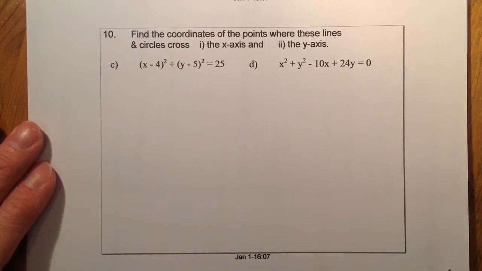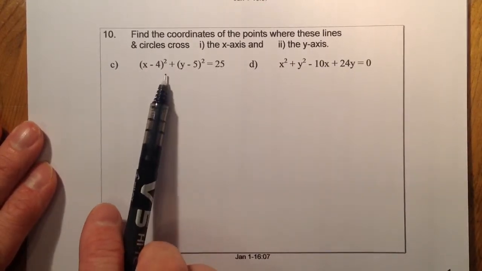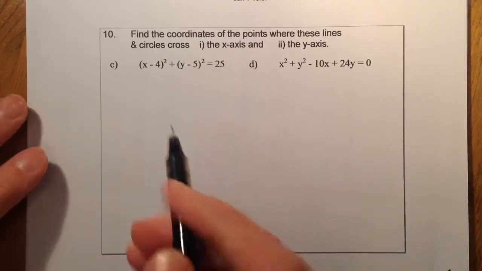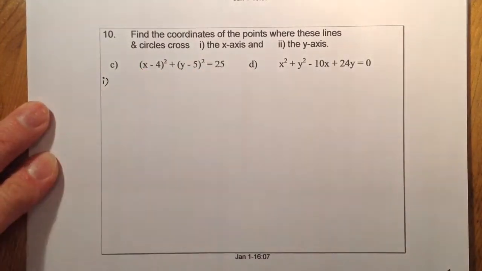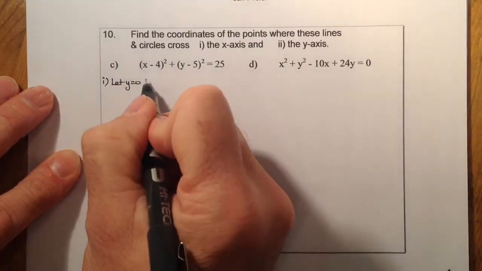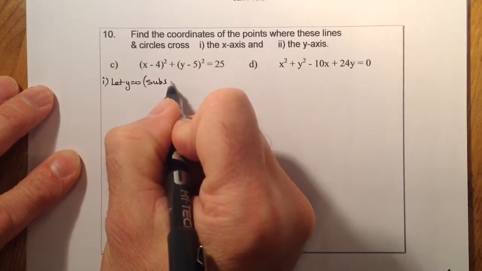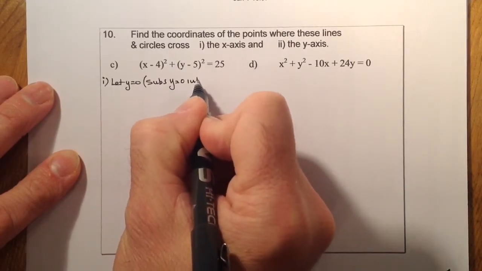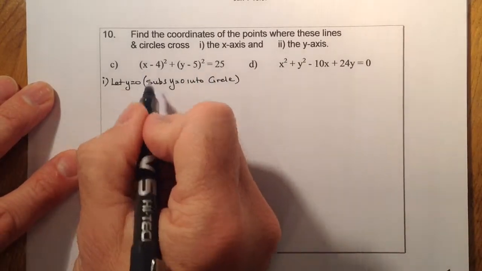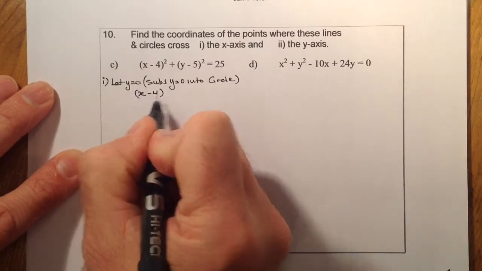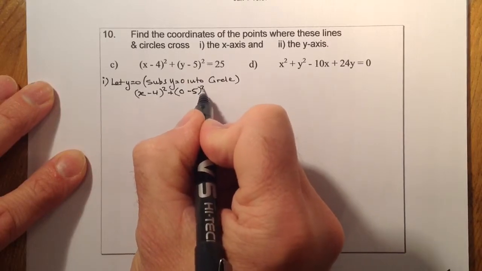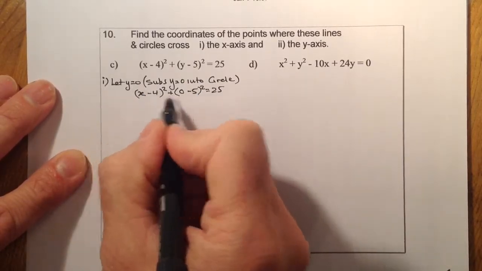Okay, so the first one that we've got here is the circle in this type of form, and what we're going to try and find out is where this circle crosses the x-axis first of all. So what we'll do again, just like I did with the straight line, I'm going to let y equal 0, or basically what I'm doing is substituting the equation y equals 0 into this circle. So wherever I see y, I'm going to put a 0 in. So let's go for that. I've got x minus 4 squared, plus, and the y is going to be the 0, minus 5 squared equals 25.